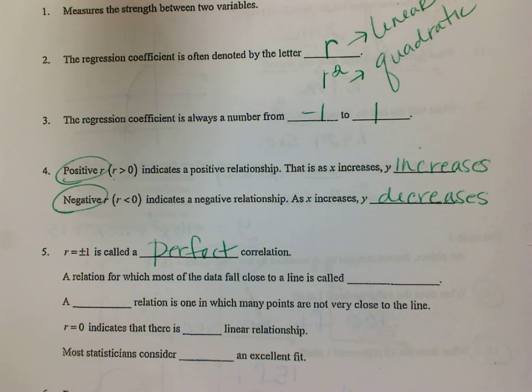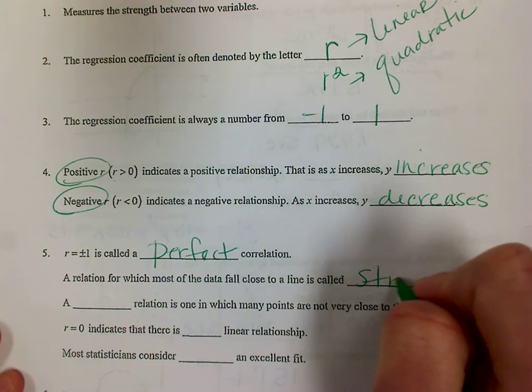Basically what's going to happen is we're going to get a scatter plot. If my points form a perfect straight line, then my R value is going to be either 1 or -1. If my scatter plot doesn't form an exact line, but it's pretty close, it's a strong relation.